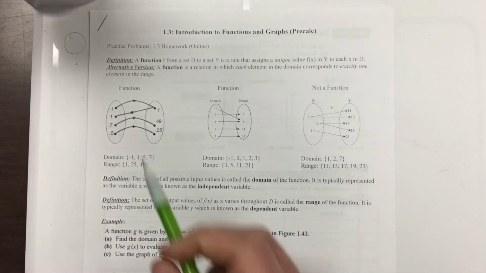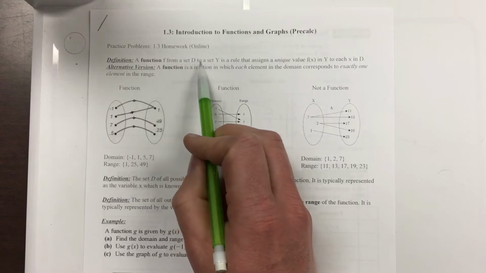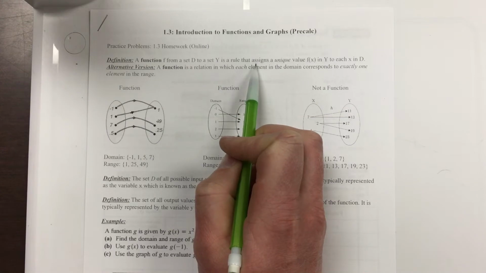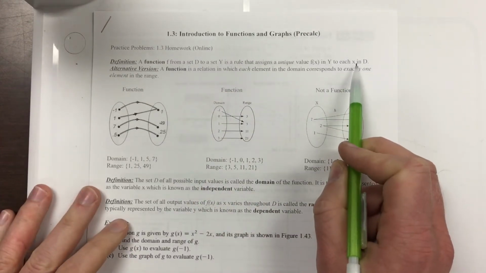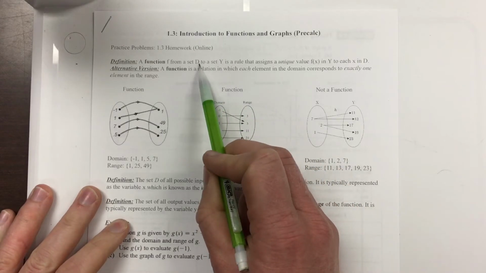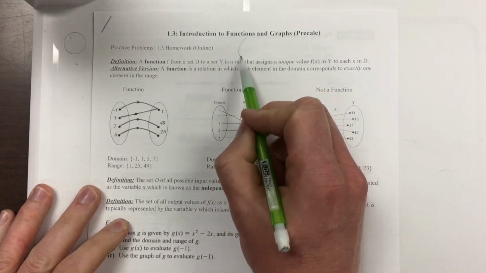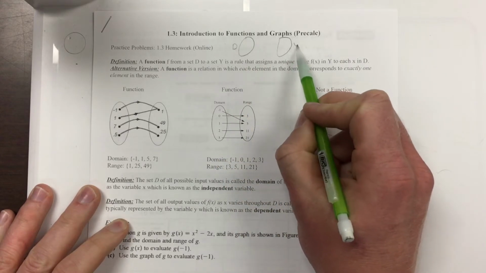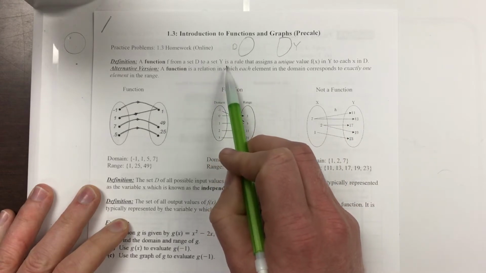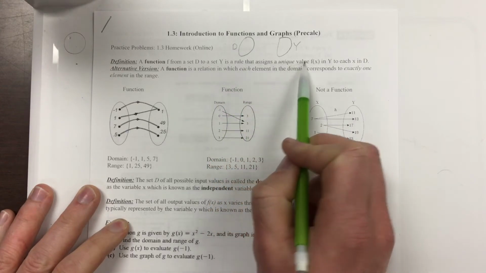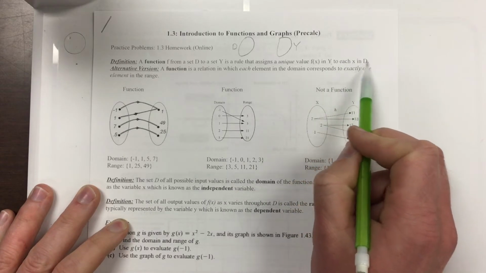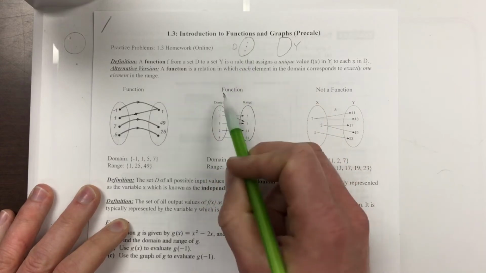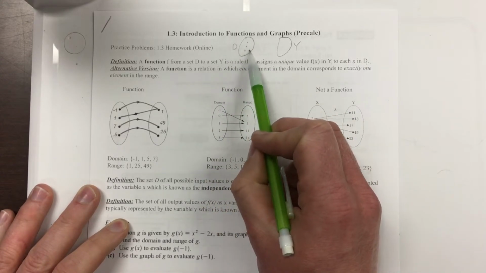A function f from a set D to a set Y is a rule that assigns a unique value f of x in Y to each x in D. So what they're saying there is if you have a set D, let's call this set D and this set Y. A function is a rule that assigns a unique value f of x in Y to each x in D, meaning for all the elements in D, they have a unique value in Y.